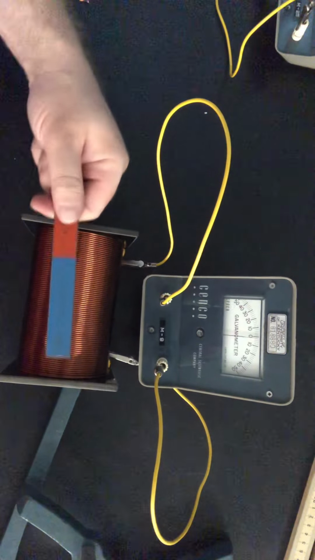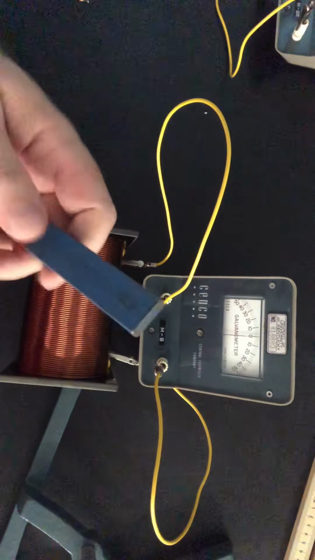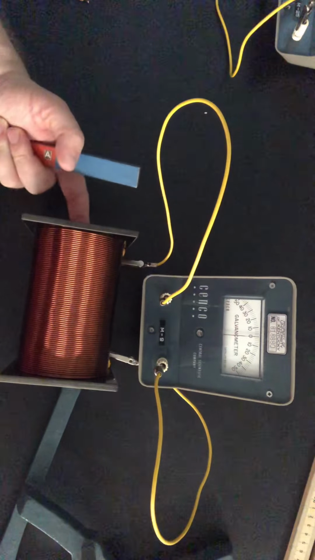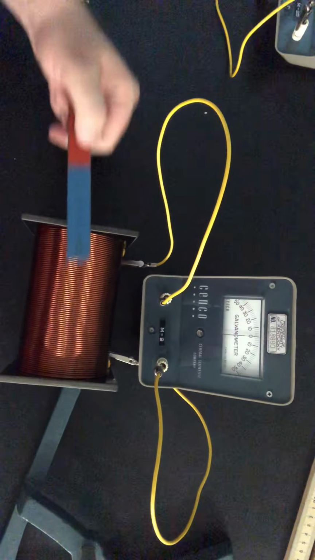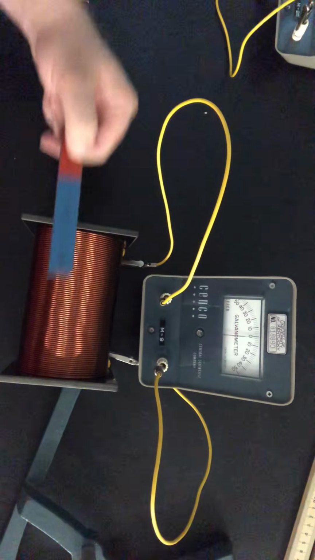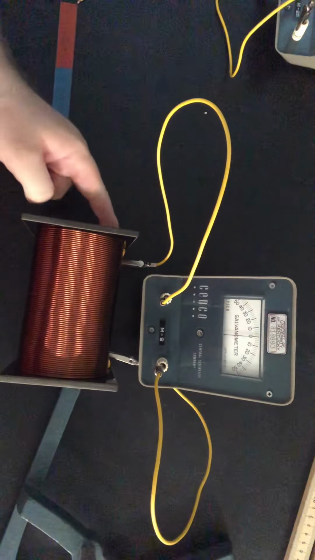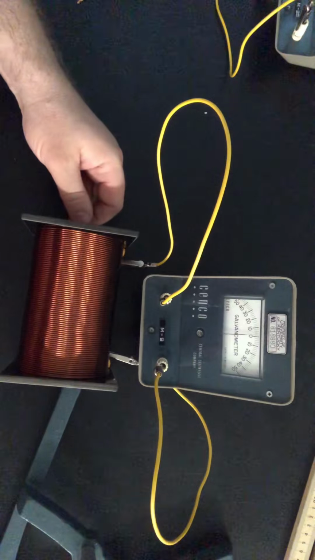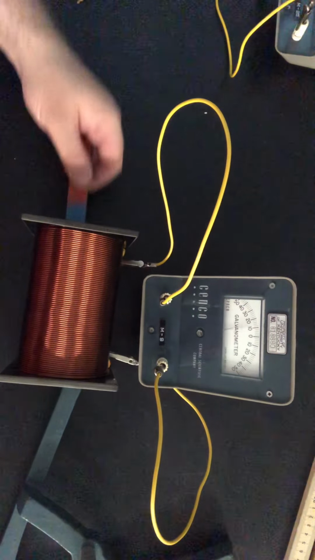And you can even get this effect to an extent outside the coil, because the magnet itself has a magnetic field, and some of it is penetrating into the coil, and so there will still be some effect, but it's strongest when the flux through the coil is maximized. And so that's why putting the magnet inside maximizes that deflection.